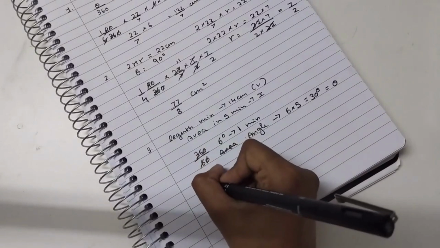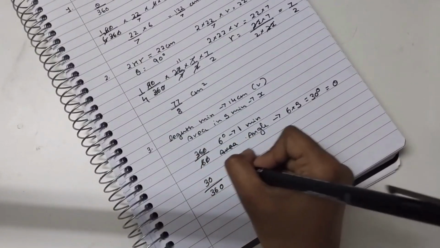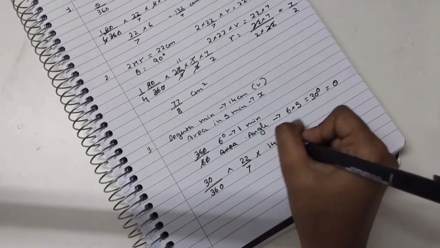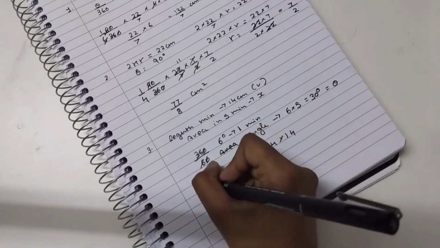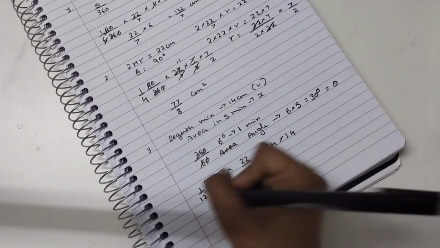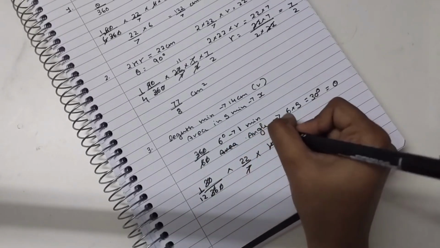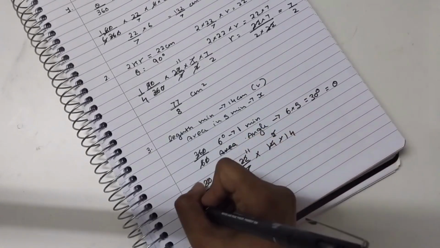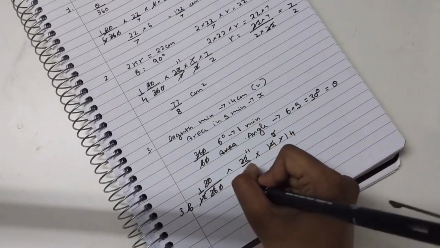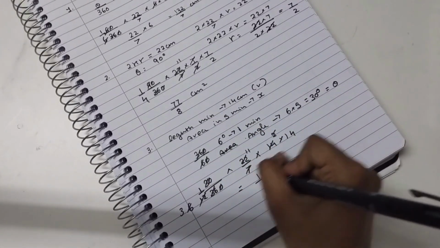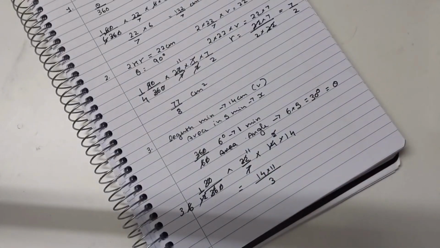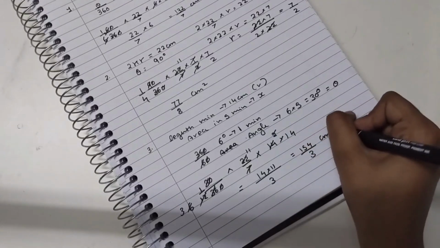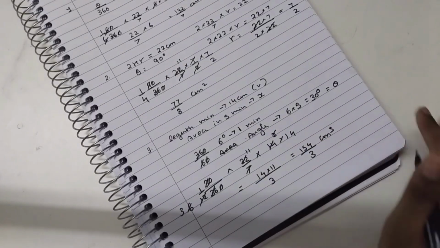So the area of the sector would be 30 divided by 360 times pi, which is 22 by 7, times r squared, which is 14 times 14. So 0 and 0 will get cancelled. 3 and 36 would be 1 over 12. 7 and 14 will get cancelled. 2 and 12 will get cancelled. We'll have 6, and this would be 11. This would be 3. So we will be left with 14 times 11 over 3. And 14 times 11 is equal to 154 over 3 centimeters squared, which is the area of the sector in 5 minutes.